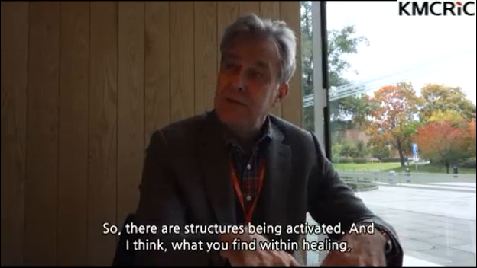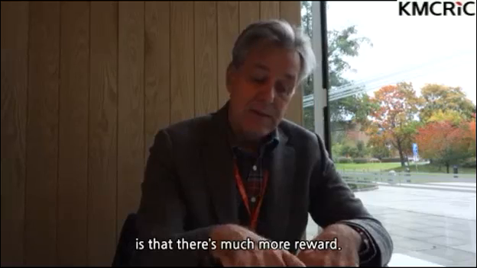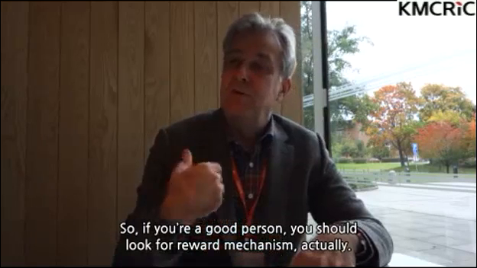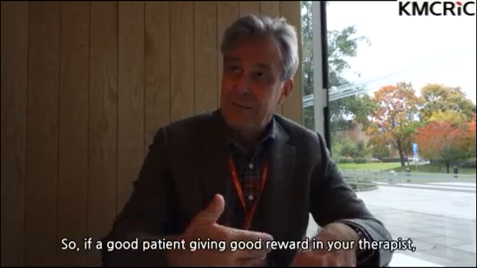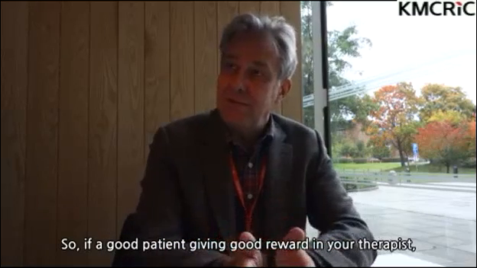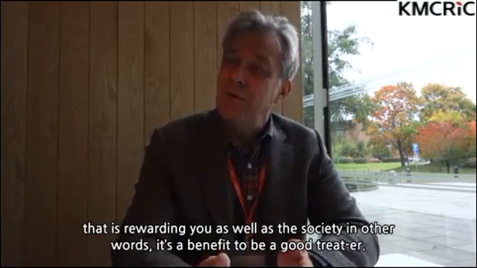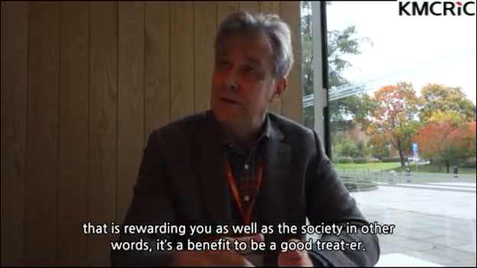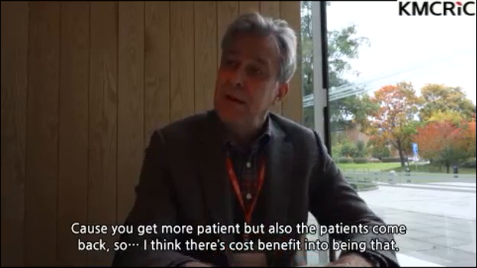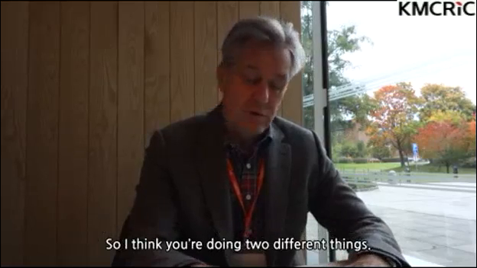So there are other structures being activated, and I think what you find within healing is that there's much more reward. So you should look for reward mechanisms. If you're a good therapist giving good treatment to your patient, that is rewarding you as well as society. In other words, it's a benefit to be a good treater, because you get more patients, but also the patients become better. So I think there is a cost benefit to being that. So I think you're doing two different things.